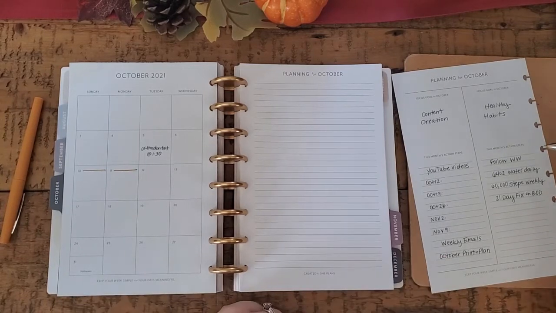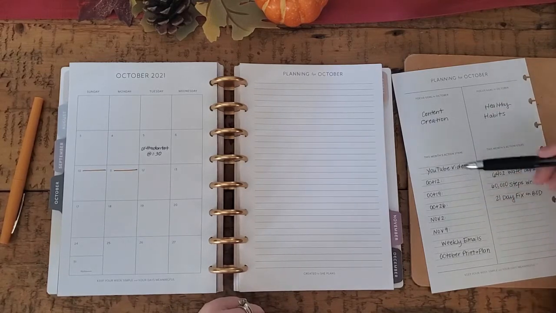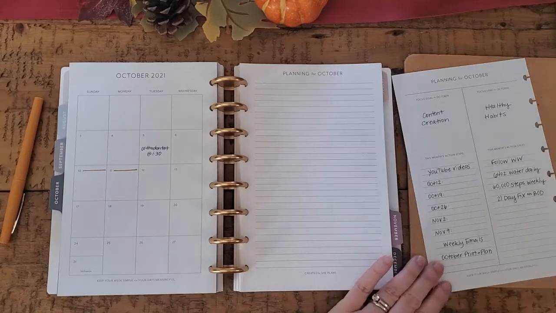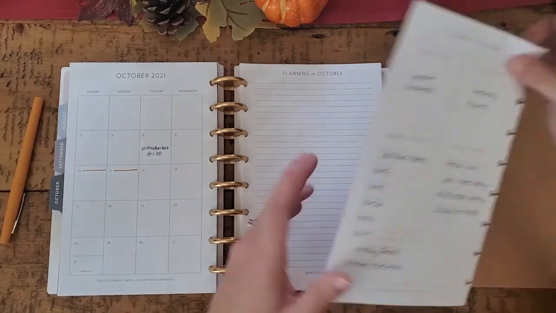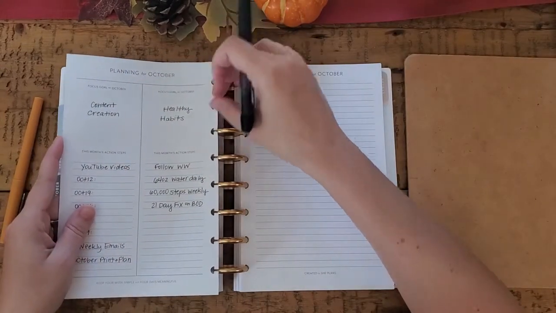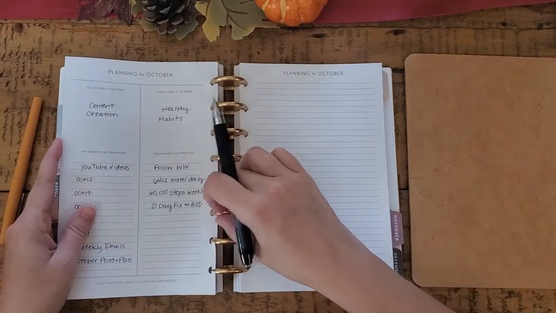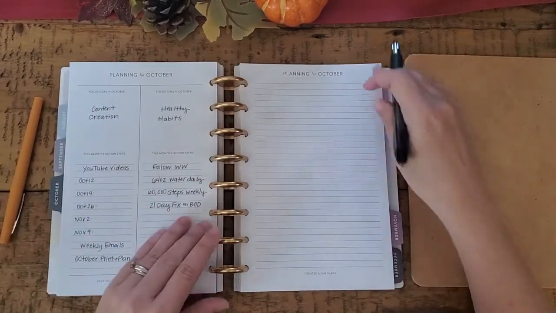Okay, so this is in our planner. This is how we organize our goals each month. You name your goal and then what you plan on doing to fulfill that goal for that month only. So that is my second step of planning for the month.